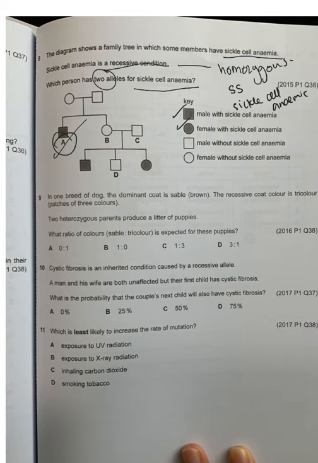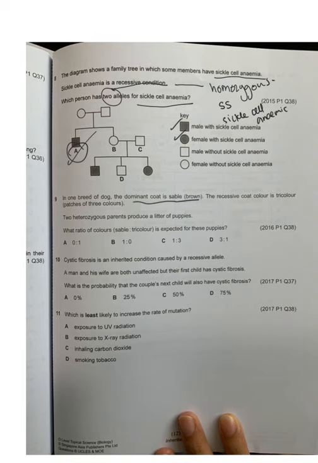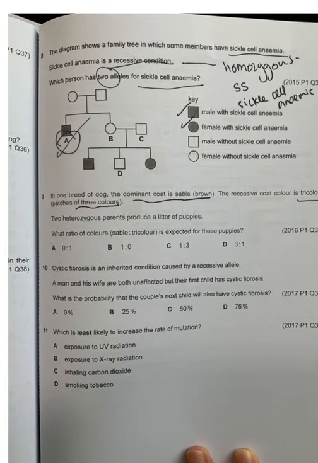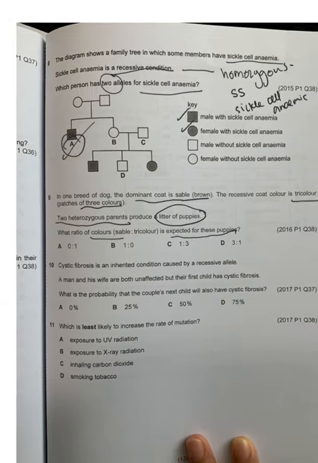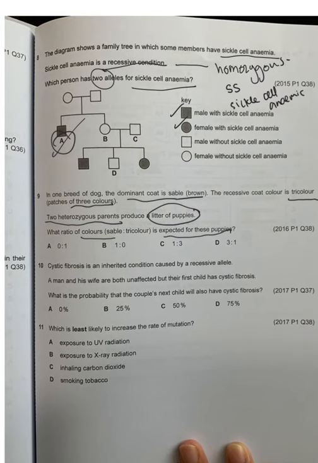Question 9. In one breed of dog, the dominant coat is brown, sable. The recessive coat color is tricolor, meaning there are patches of 3 colors. Now, 2 heterozygous parents produce a litter of puppies. What ratio of sable to tricolor is expected of these puppies?